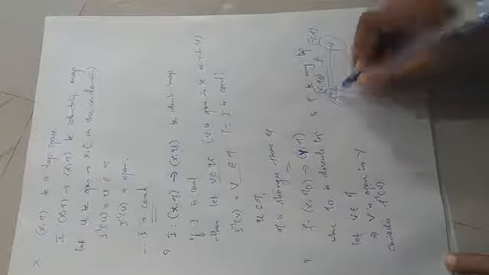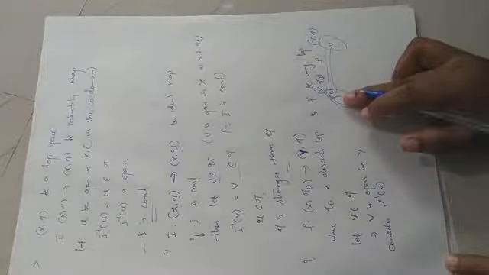Consider f inverse of v. What is f inverse of v? Suppose this is (X, tau_d) and this is (Y, tau), and f is the mapping between them. I take v here, then f inverse of v will be here. So f inverse of v is nothing but a subset of capital X. The inverse image is always a subset of the domain.